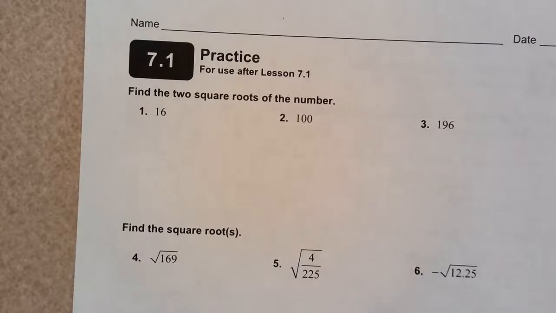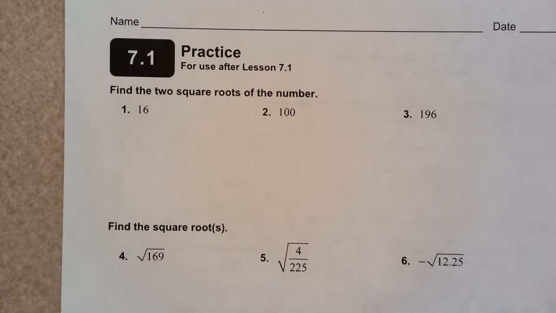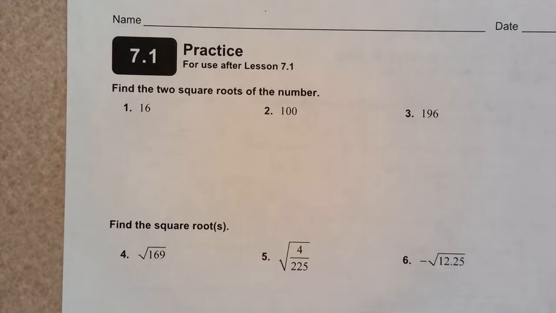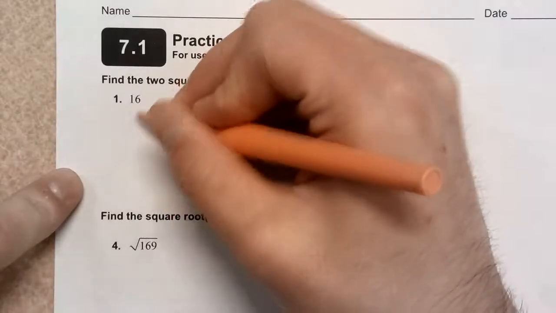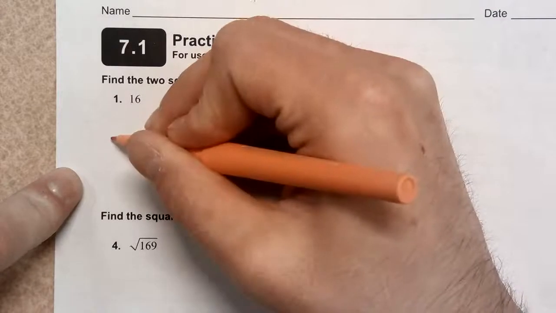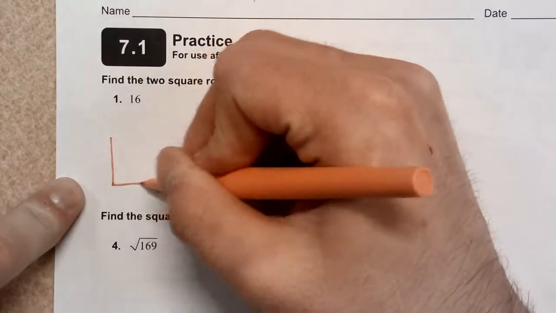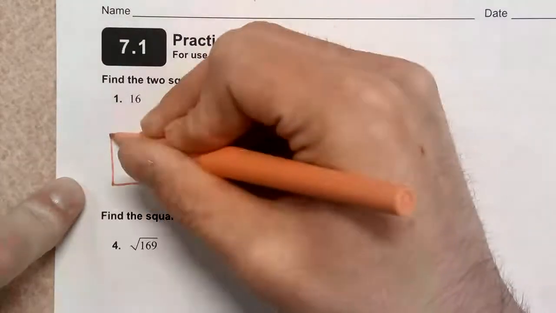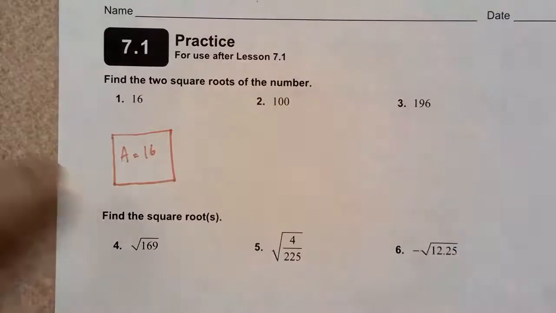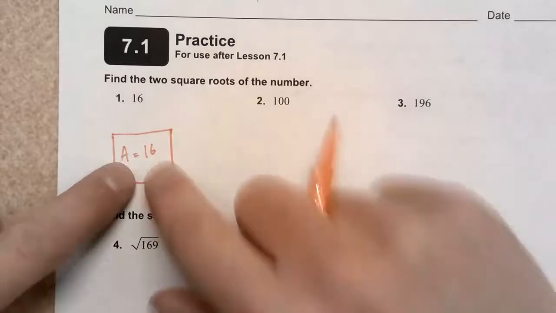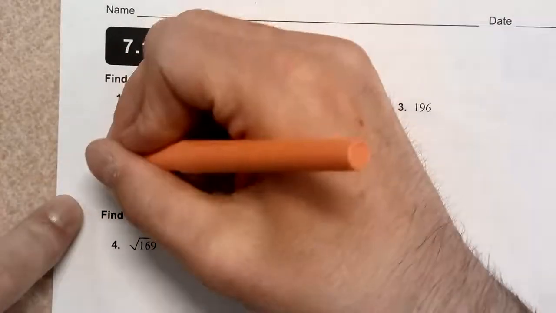All right, hey, 7.1 practice page. We are finding the two square roots of the number. Just a quick reminder, square roots just means that I'm imagining a literal square with an area of 16 square units. And finding the square roots means I need to find out what the side length is.